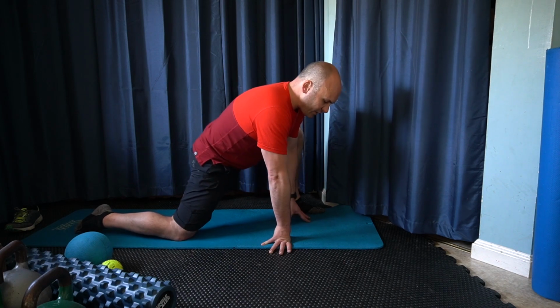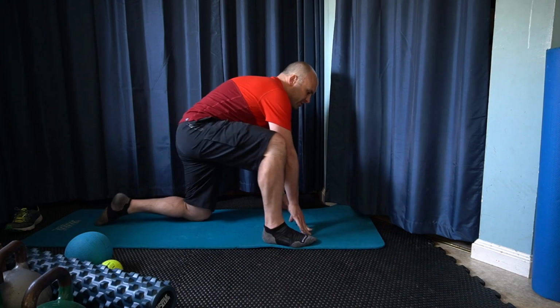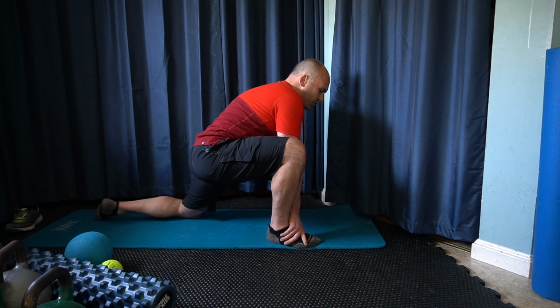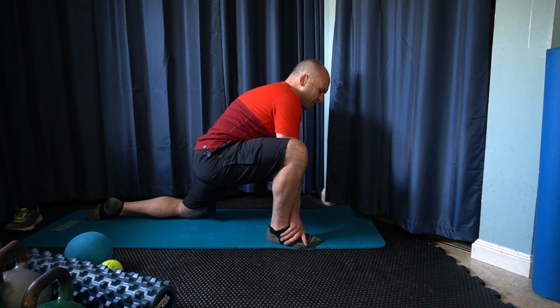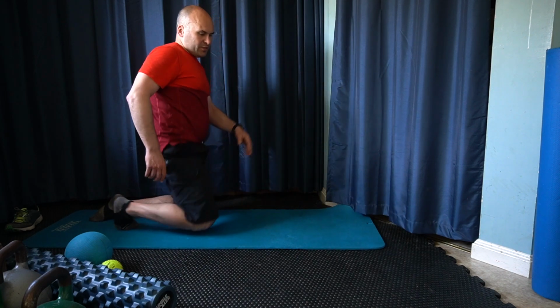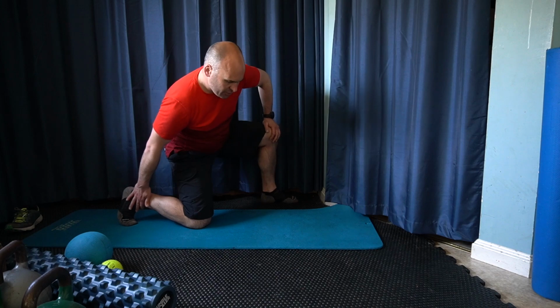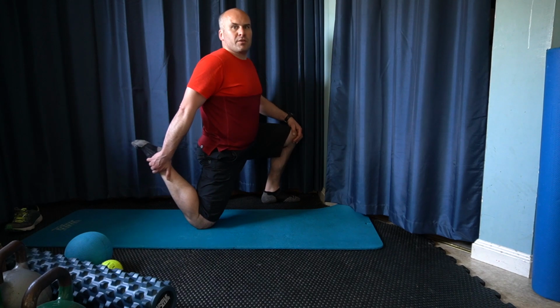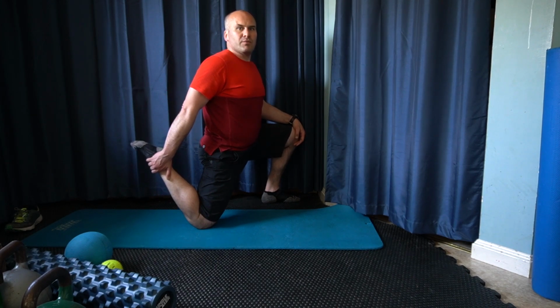And again, if you do the same thing on both sides, you can actually reassess to see if it's actually done anything. Because often when you do this, when you try and go back into this stretch again, you'll find it a lot easier. So give that a go as well.